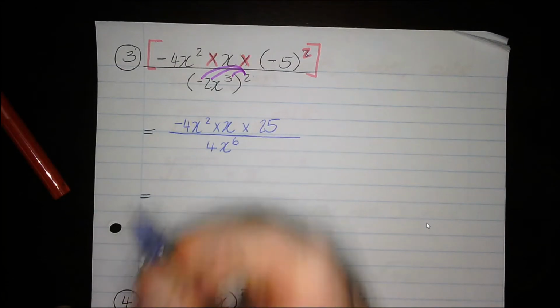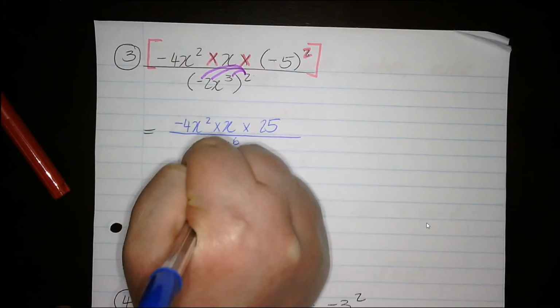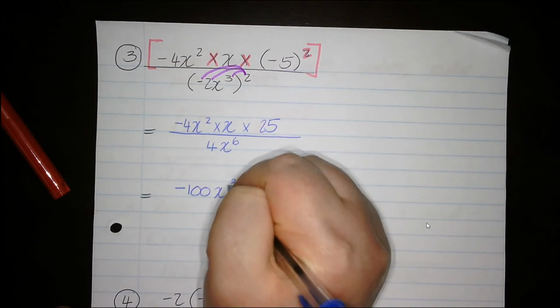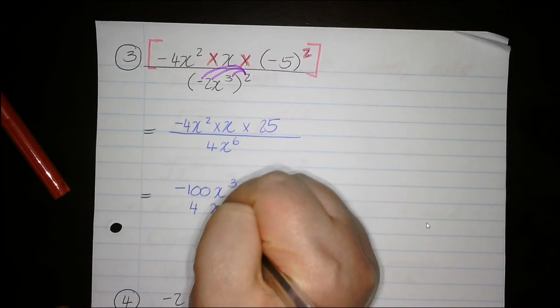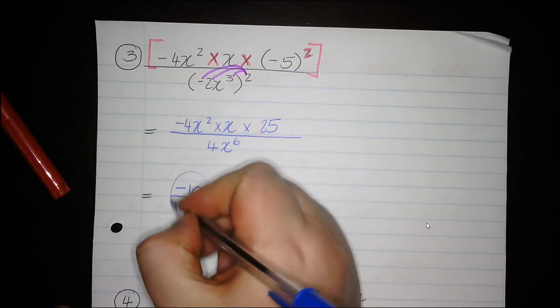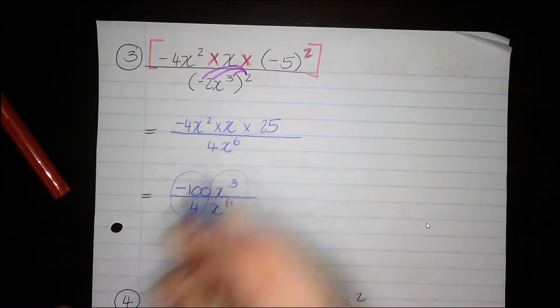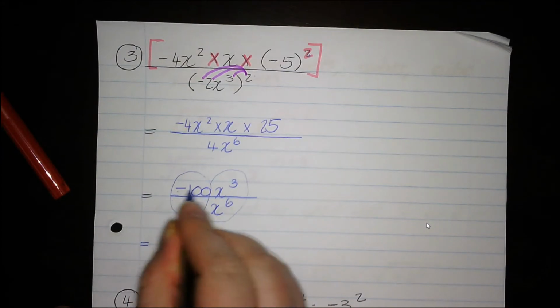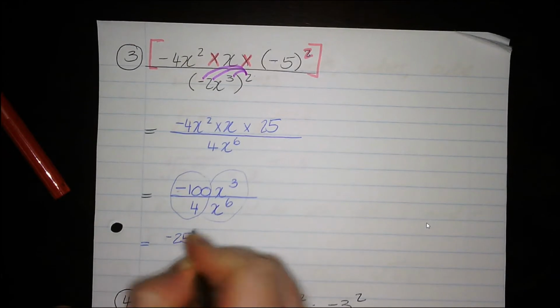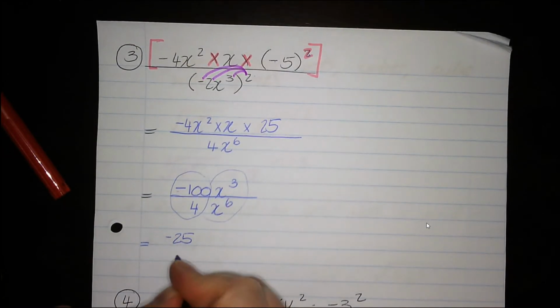Negative 4 times 25 is negative 100, and then x squared times x is x cubed, over 4x to the power 6. Group the numbers together, group the x's together. Negative 100 divided by 4 is negative 25.